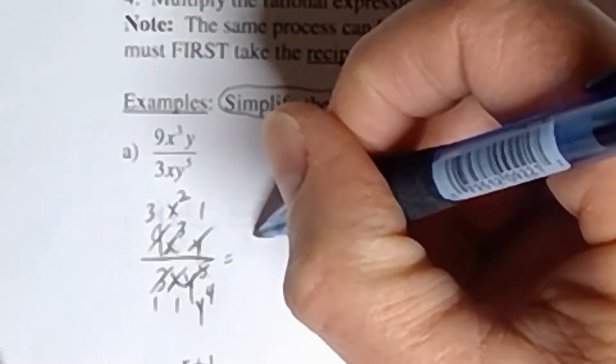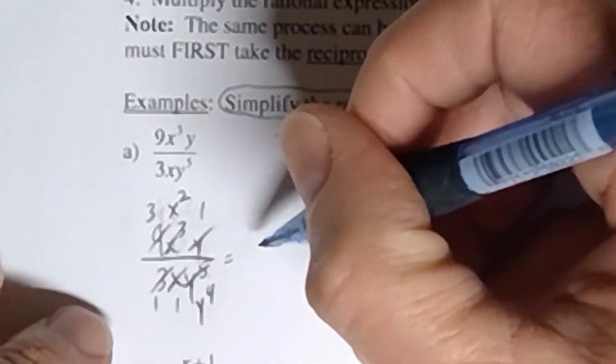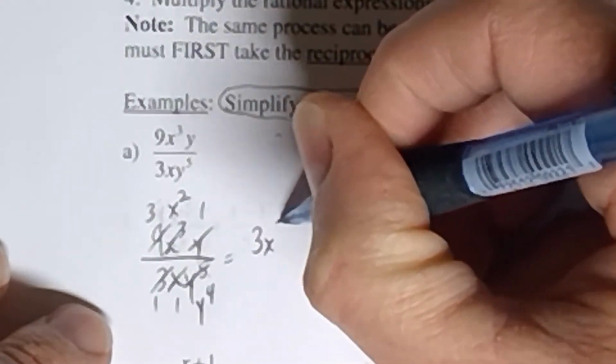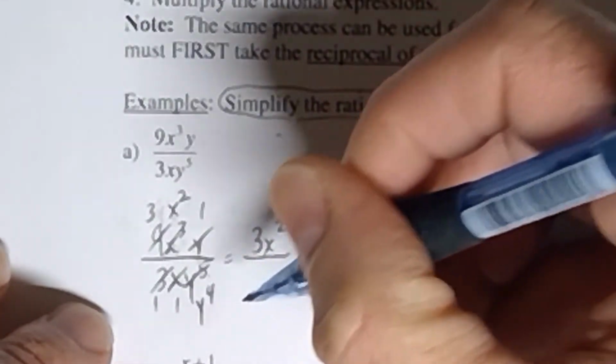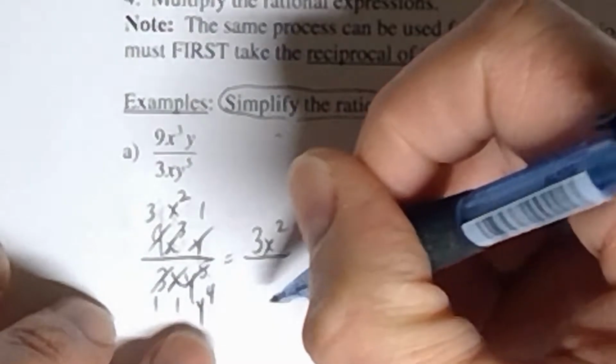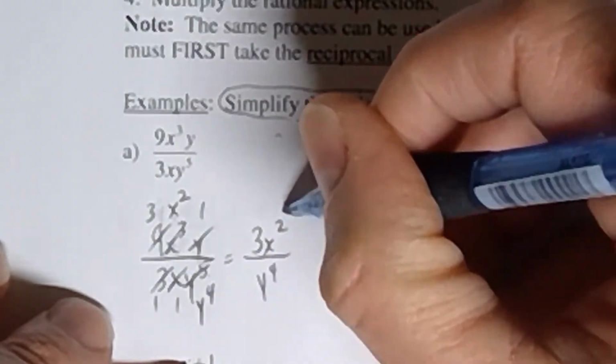What's all this equal to, you guys? 3 times x squared times 1 on top. And on the bottom, we have 1 times y to the 4th. And there you go, okay?